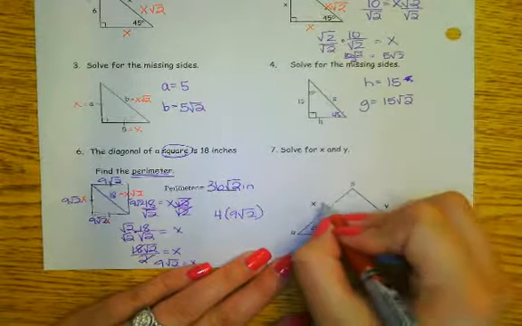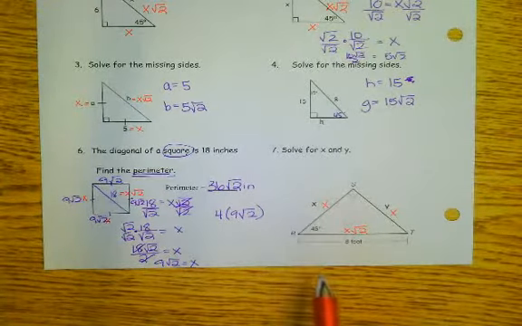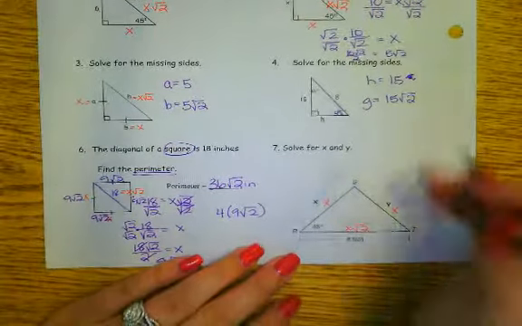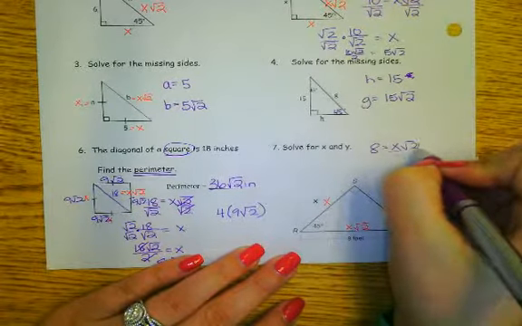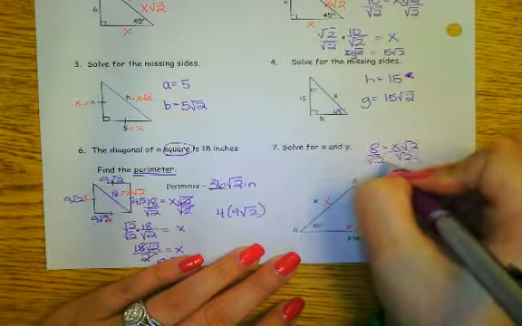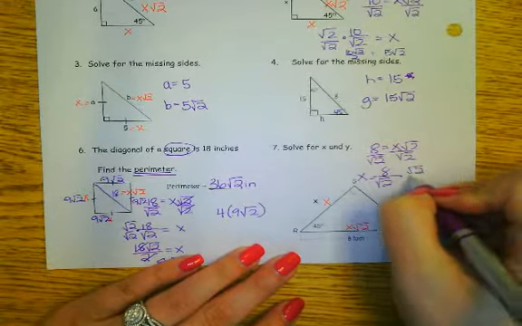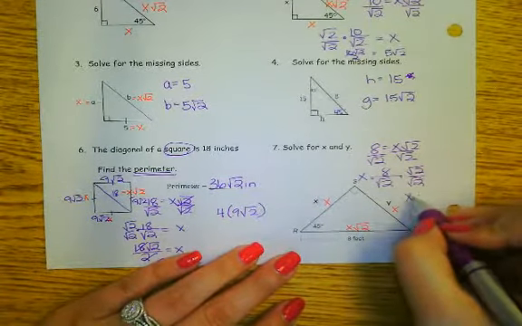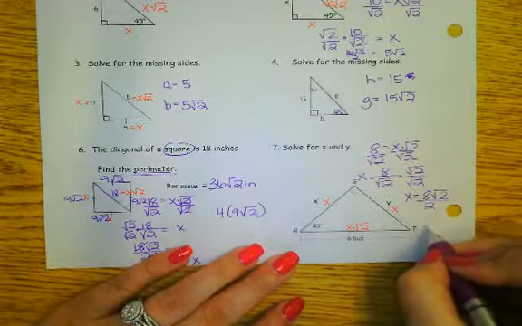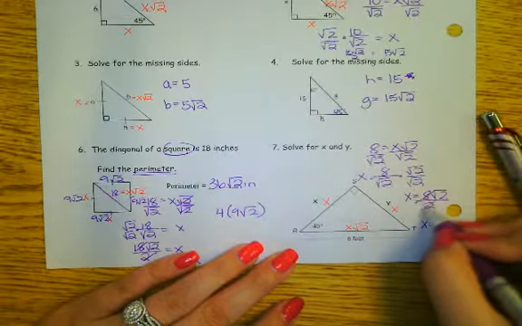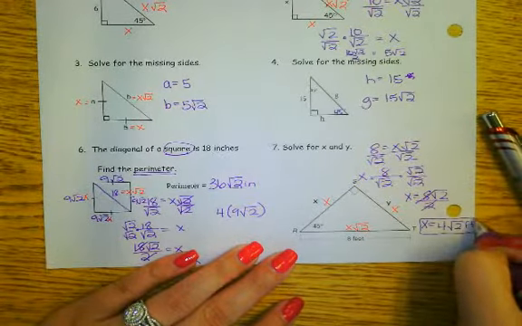Our legs. So we know that 8 equals x radical 2. So divide, 8 over radical 2 is equal to x. I need to rationalize my denominator. So I get x equals 8 radical 2 over 2. And 8 over 2 simplifies to what? Very good. 4 radical 2 feet. And that's going to be the length of what? X and Y, because they are the legs and the legs are congruent.